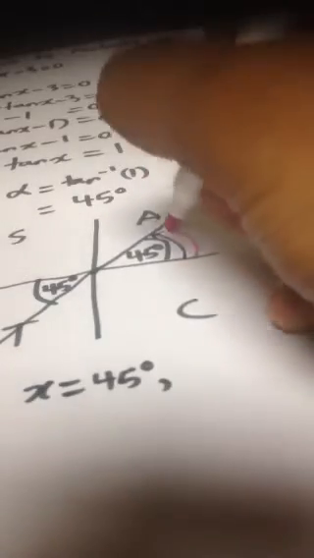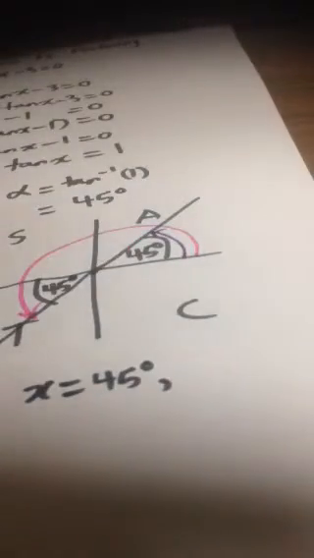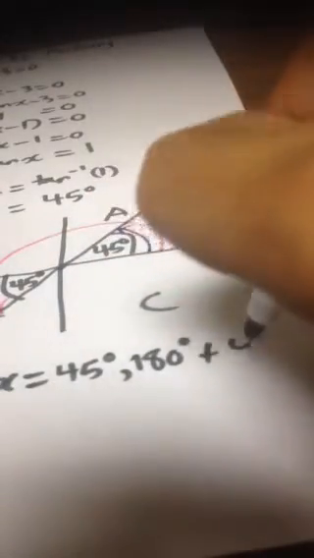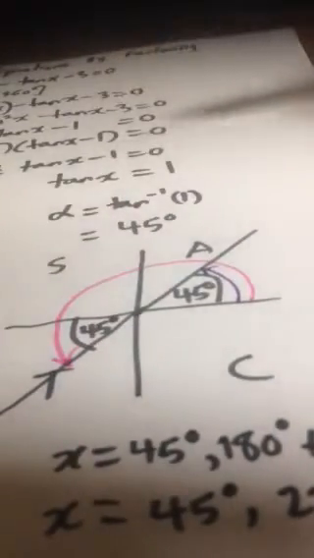X is equal to, in the first quadrant, x is equal to alpha, which is 45 degrees, and in the third quadrant, x is equal to 180 degrees plus alpha, which is 180 degrees plus 45 degrees. So x is equal to 45 degrees or 225 degrees. Those are the two solutions for tan x minus 1 equals 0.